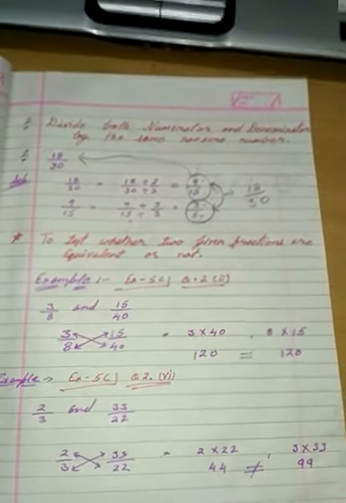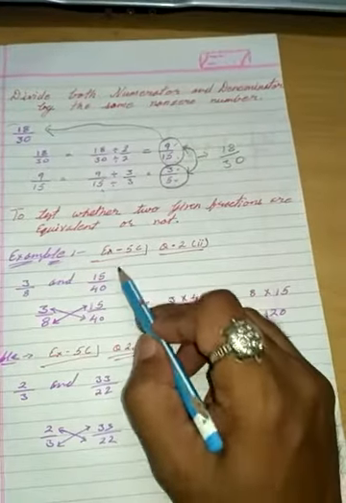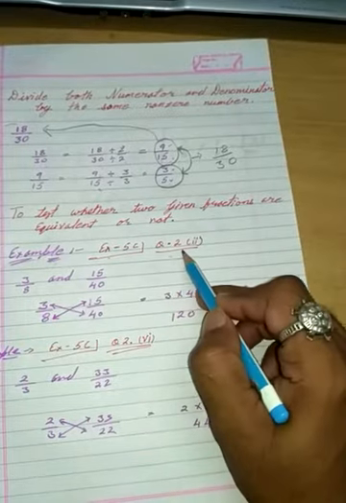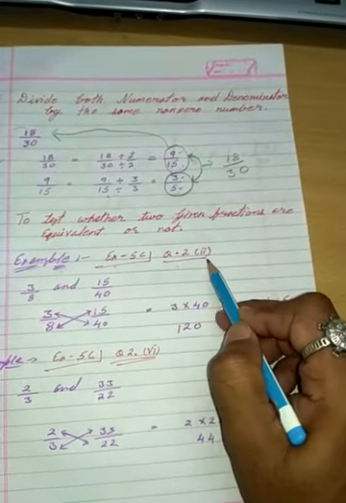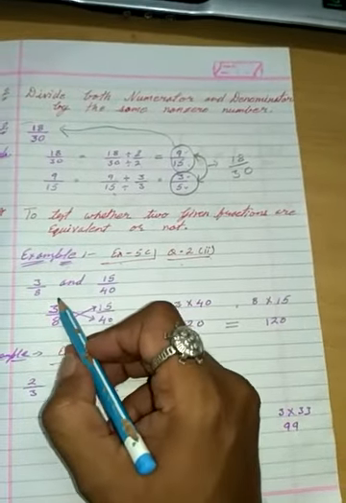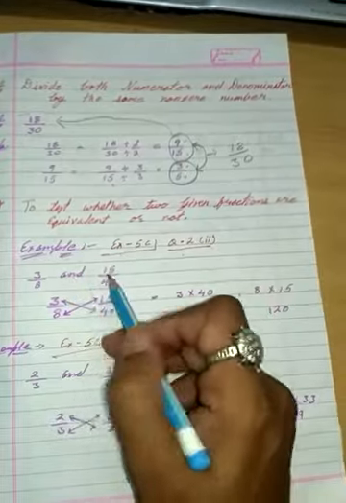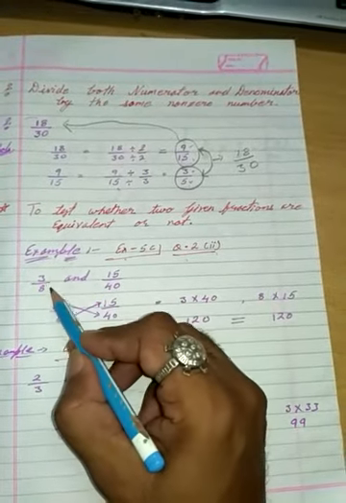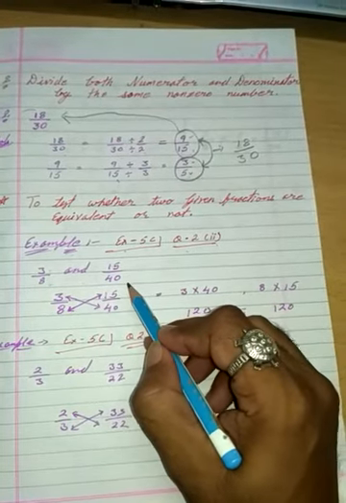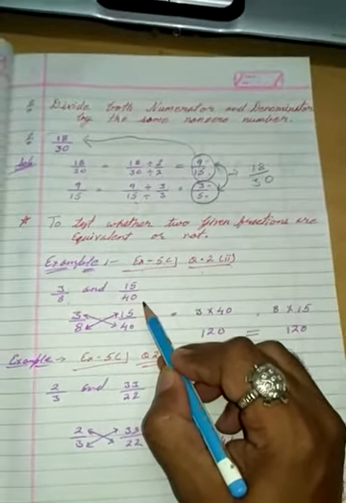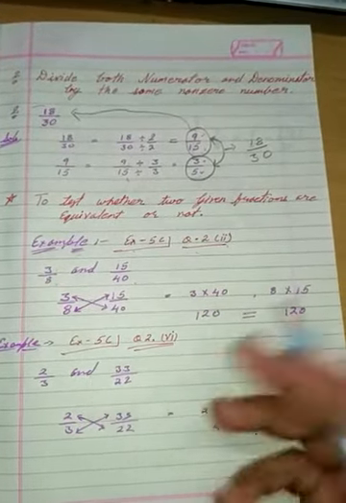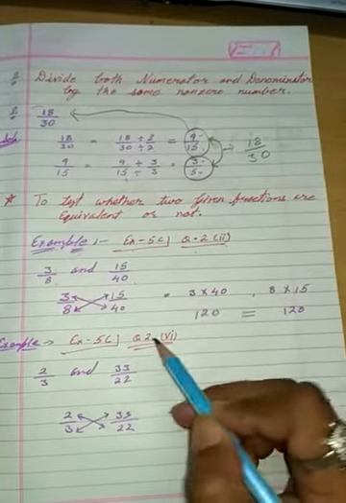Now we take an example, exercise 5C, question 2, part 2. These are two fractions, 3 upon 8 and 15 upon 40. How can you find out whether these two fractions are equivalent or not? There is a very easy, simple method.